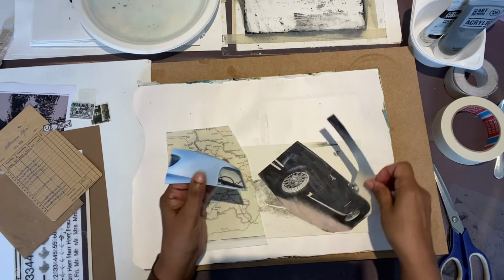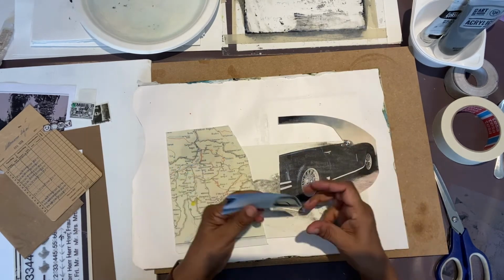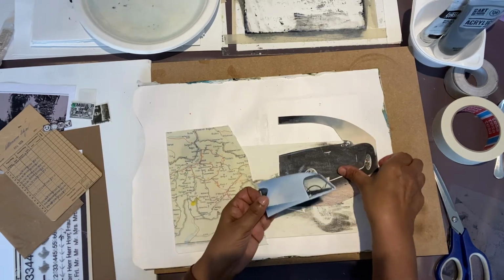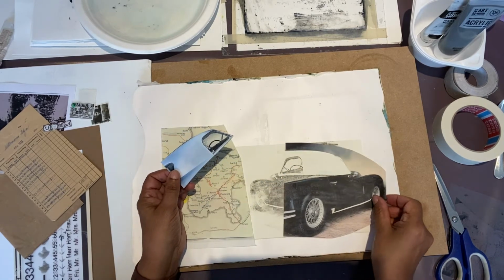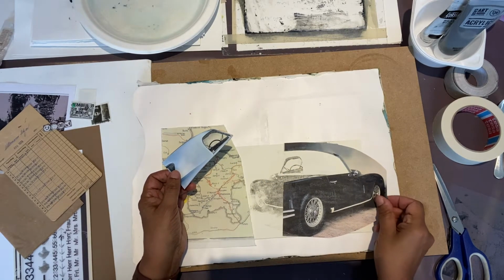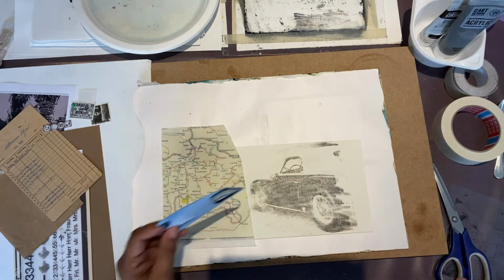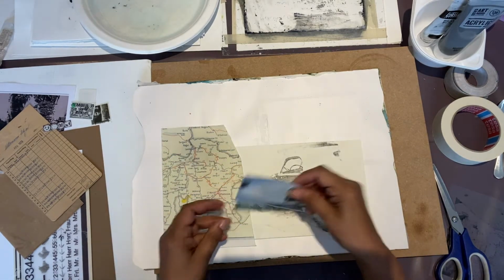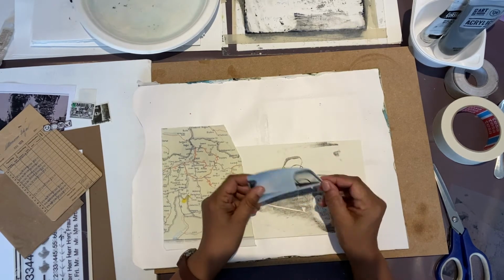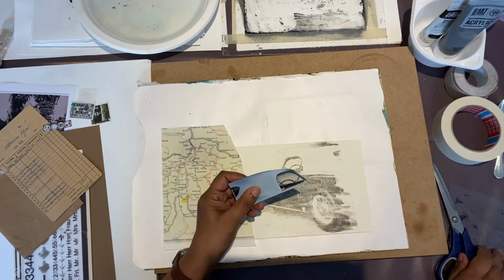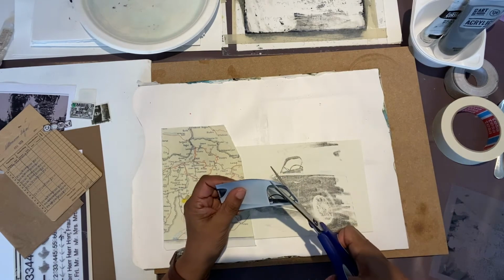Even this in itself is interesting, to have that shape cut out. Everything that I do, I tend to keep, because you might find you want to make another transfer out of that. That shape also has the window shape in there, so I'll probably have to cut that out as well.